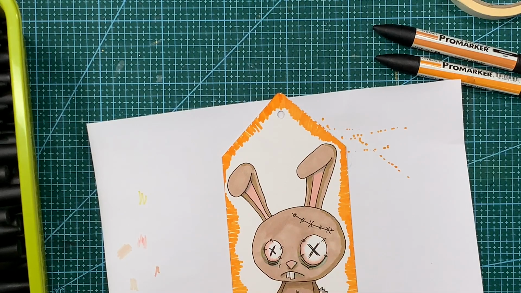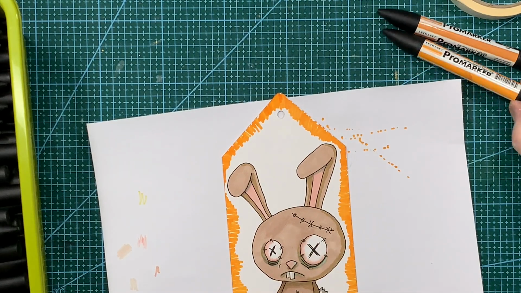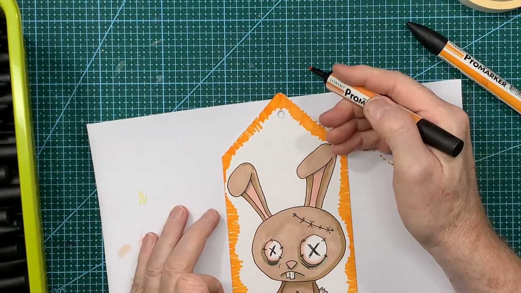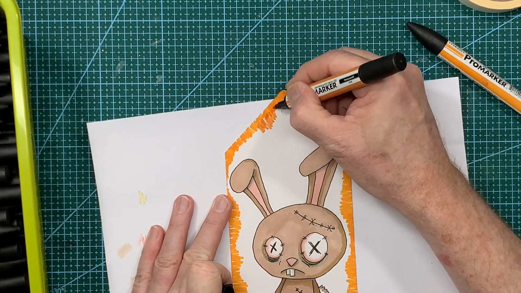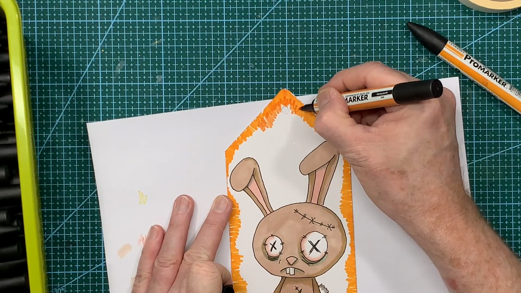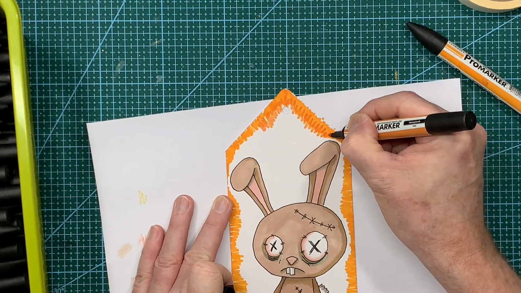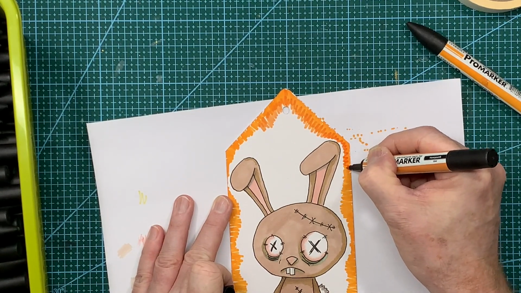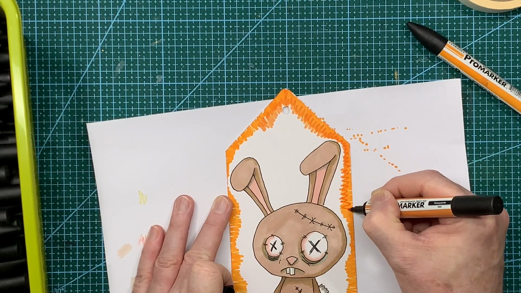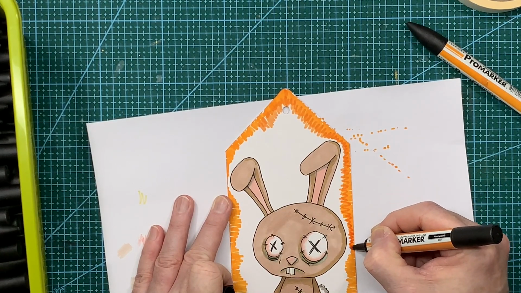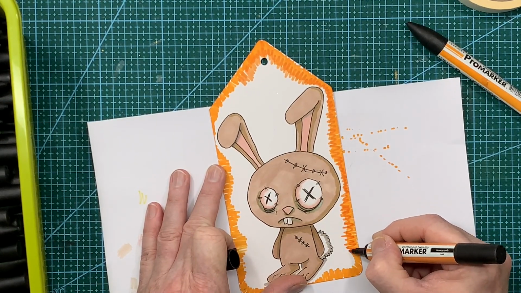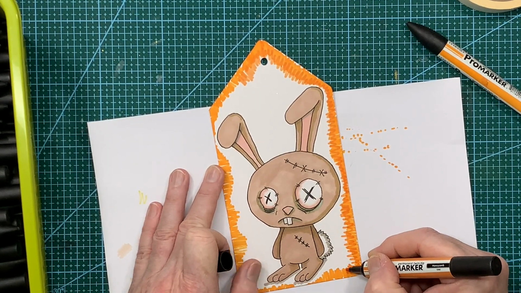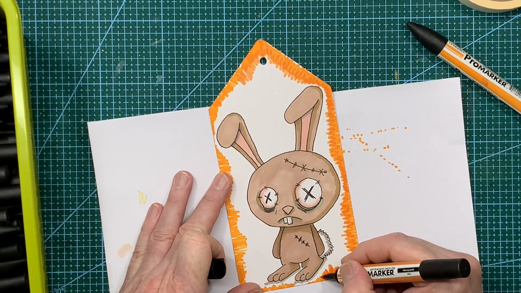So we've got that, and then we can just grab a different shade. These scrabbly borders can take kind of any kind of effect that you want.